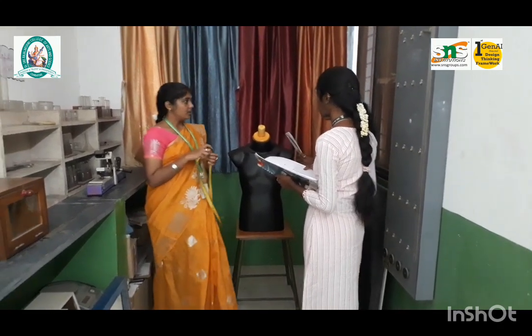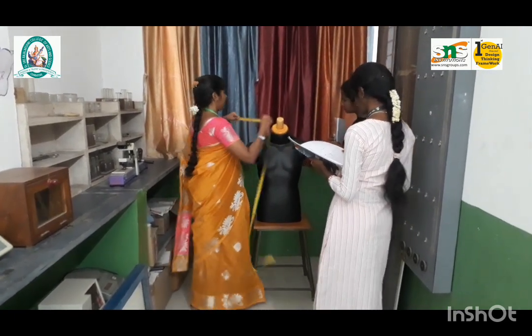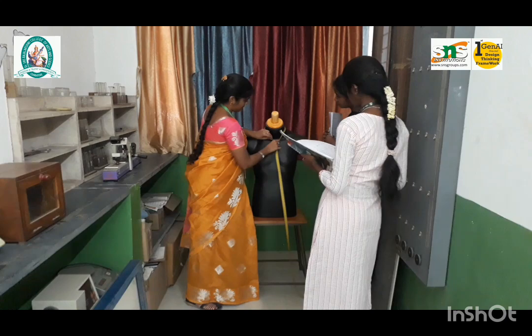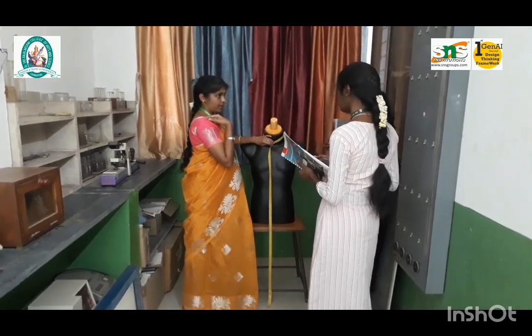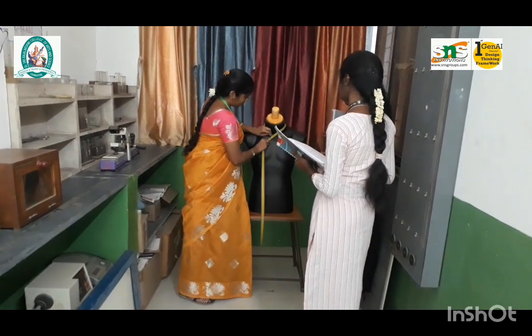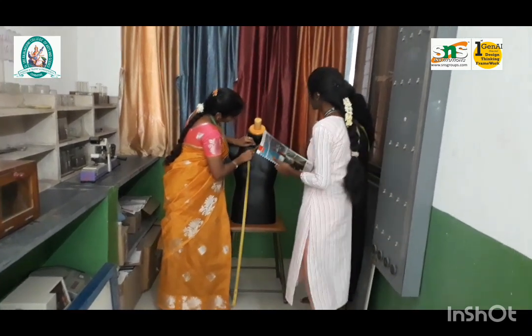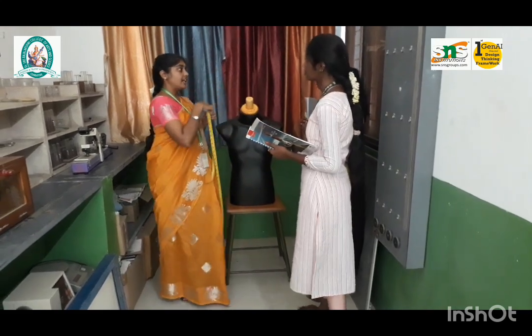How to take all the measurements? If you are going with a collar, we have to take this measurement closely, because your collar is placed over your neck, not under it. So you have to make the neck measurement correctly. Then you have to check with this, so that we will have an extra allowance.